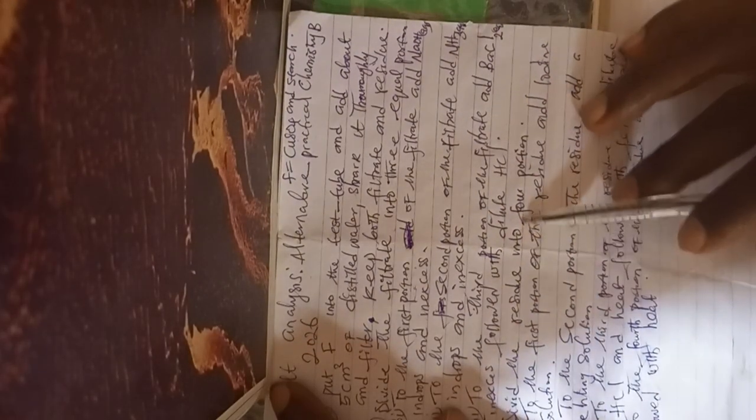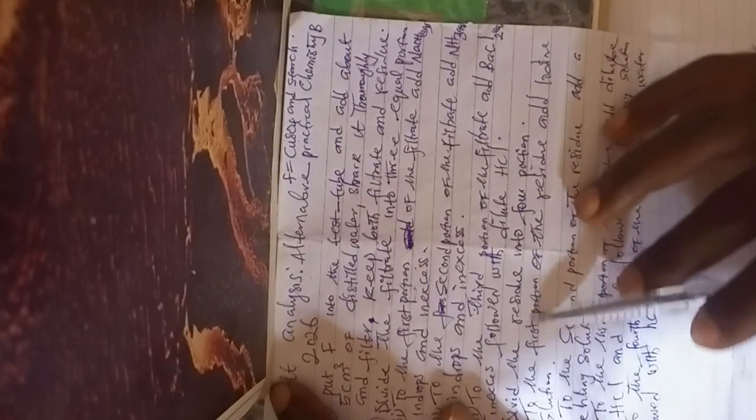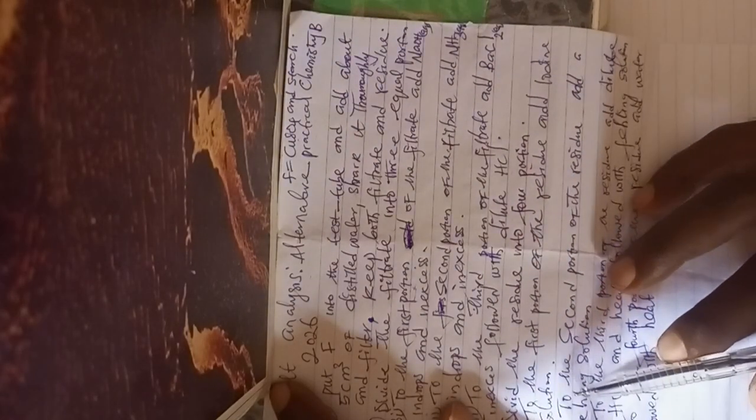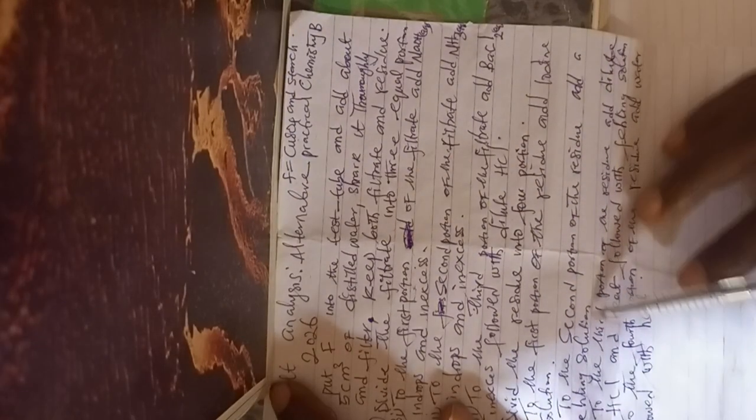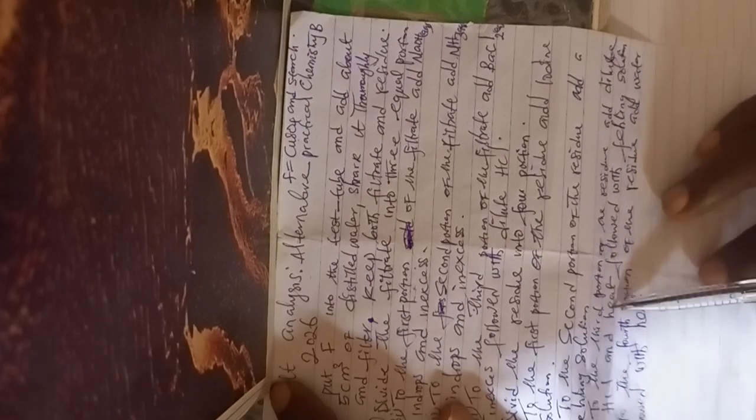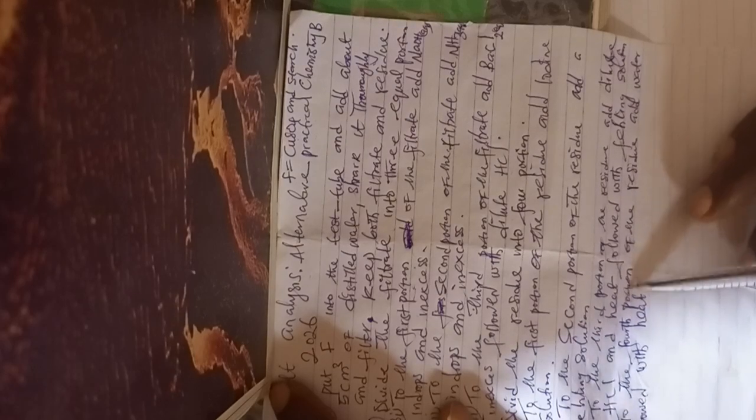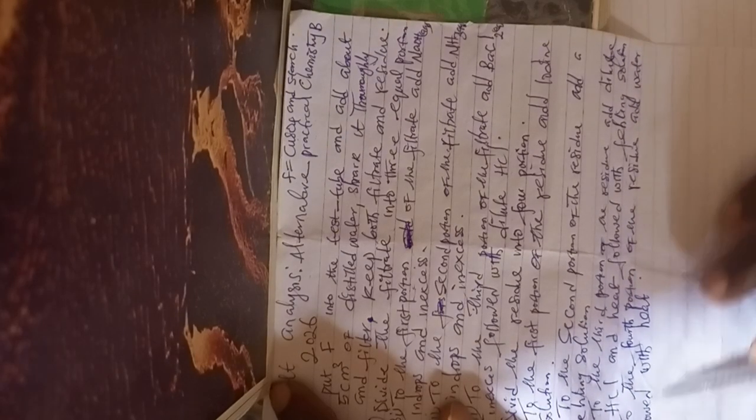Divide the residue into 4 portions. To the first portion of the residue, add iodine solution. To the second portion of the residue, add Fehling solution. To the third portion of the residue, add dilute HCl and heat followed with Fehling solution. To the fourth portion of the residue, add water followed with heat.